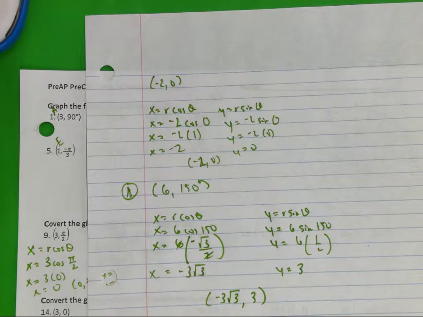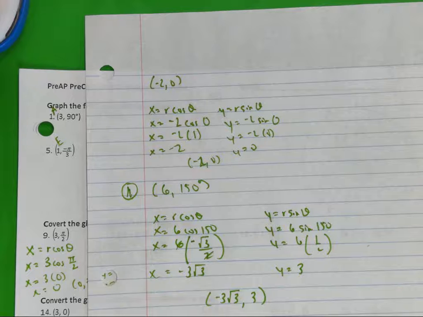Okay? Number 12, you should have got negative 1/2 comma square root of 3 over 2. Do you agree with that? Yes. Number 13, you should have got square root of 2 comma negative square root of 2. Do you agree with that? If you don't, tell me because I did those kind of quickly. Are we good on those? So remember, when you go from polar to rectangular, you need an x and a y. So what's your x and y equations?